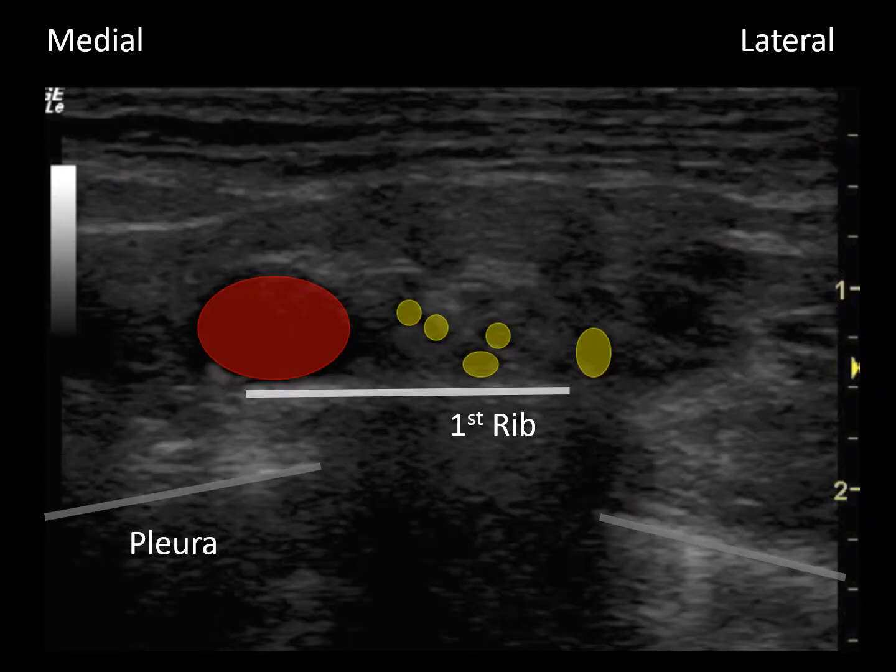Once the subclavian artery is identified in the short axis, shown here in red, the other important structures can be identified. A hyperechoic line just deep to the artery is the first rib. The pleural interface may also be seen deep to the rib, as shown in gray here and here. The cords of the brachial plexus are lateral to the artery, and these can be seen as hypoechoic circular structures. They are highlighted here in yellow.